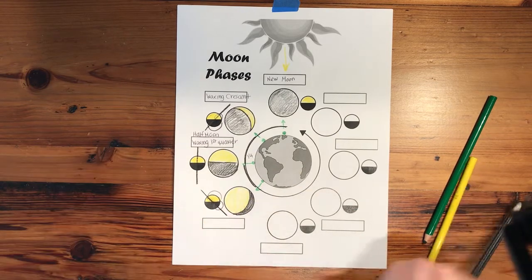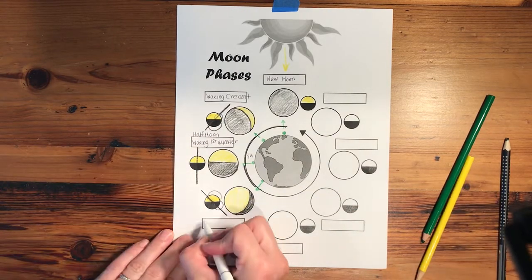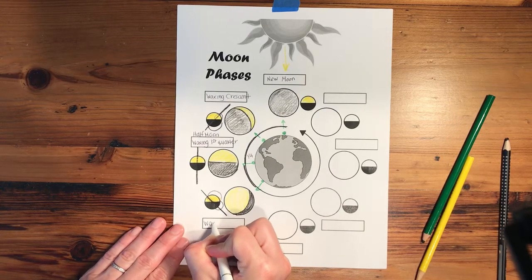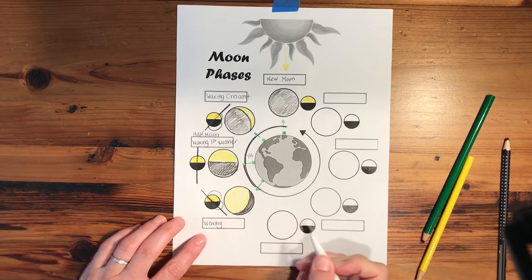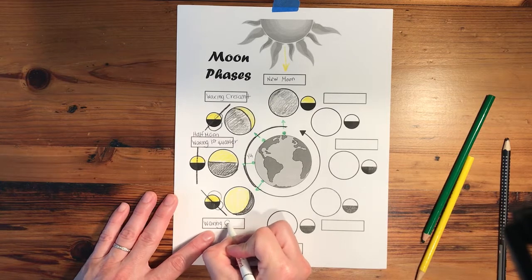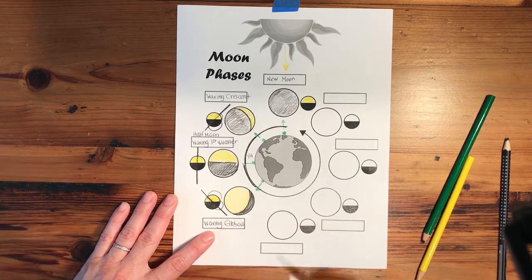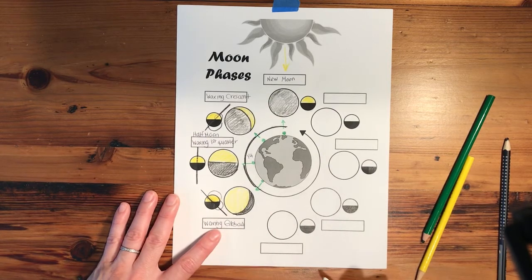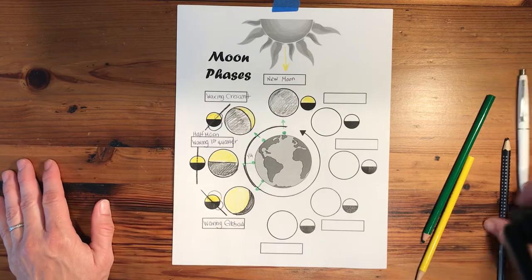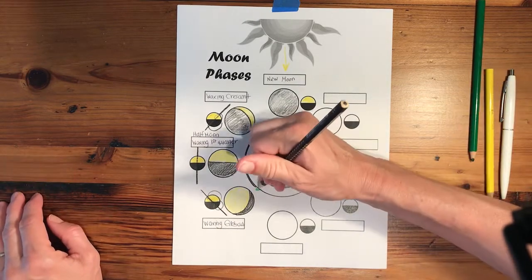Okay, the name for this moon would then be, once again, waxing, meaning growing or getting bigger, and gibbous. Okay, a waxing gibbous. Waxing gibbous. All right, let's keep moving along the orbit.